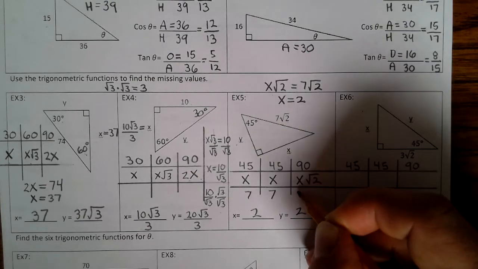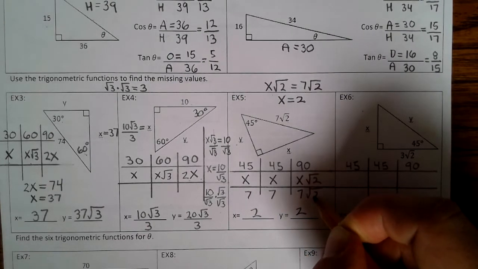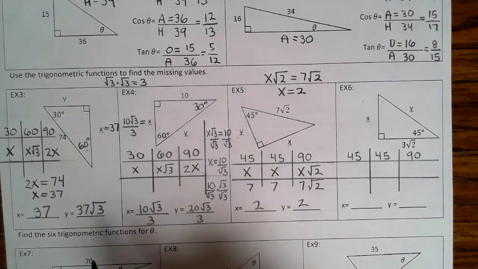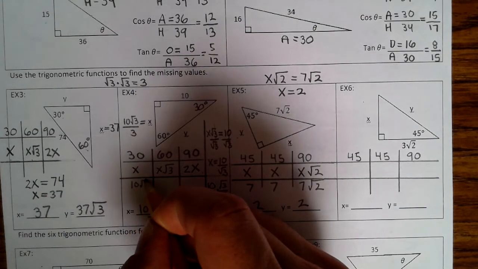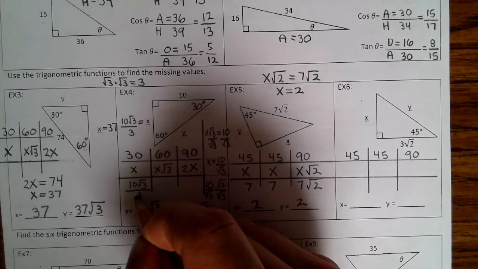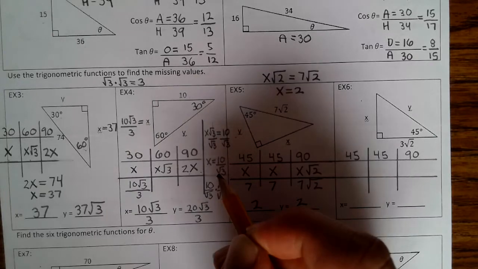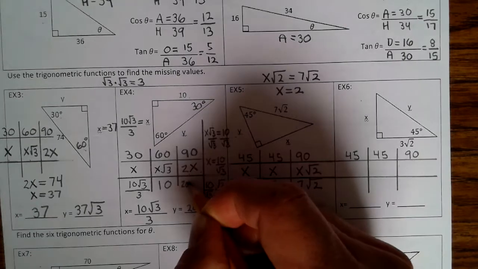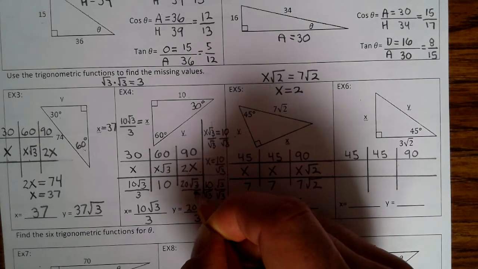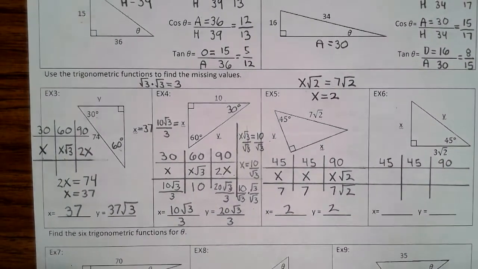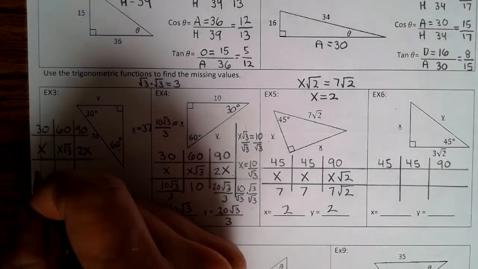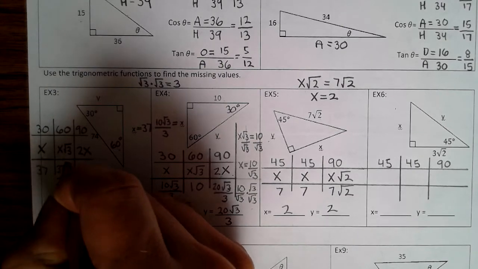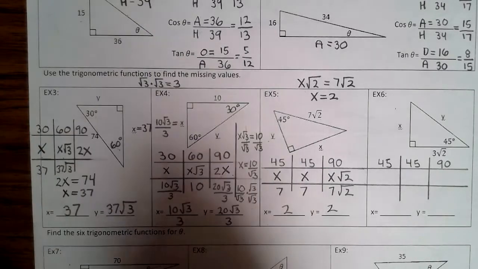And I almost forgot, I didn't have to, but I'm going to fill in here. So this is 10 square root of 3 divided by 3. This is 10. This is 20 square root of 3 divided by 3. And then this is 37 square root of 3, and then this is 74. You don't actually have to fill in that portion, but I feel like we should fill that in.